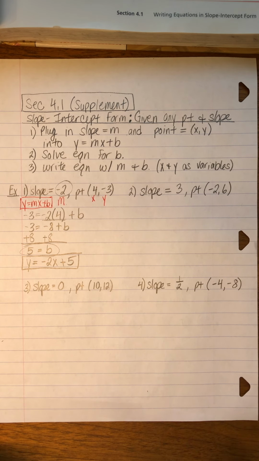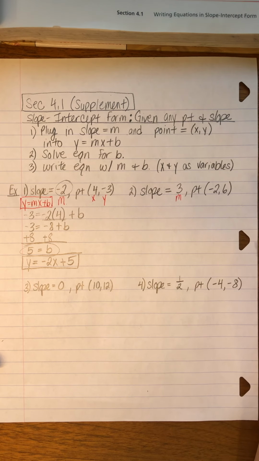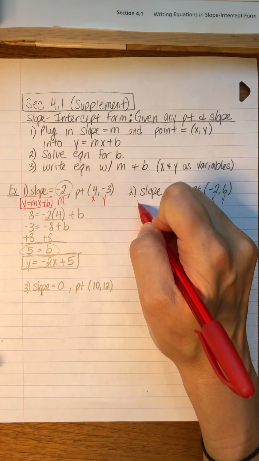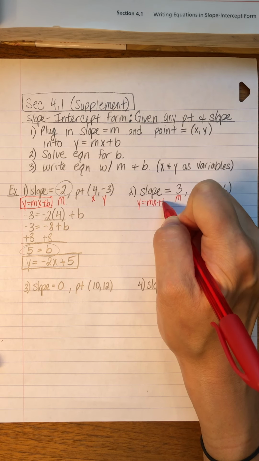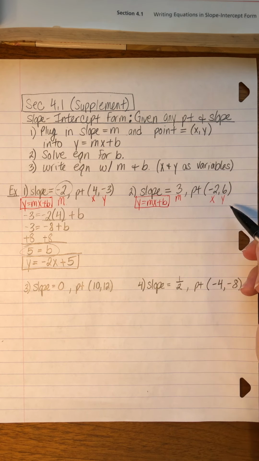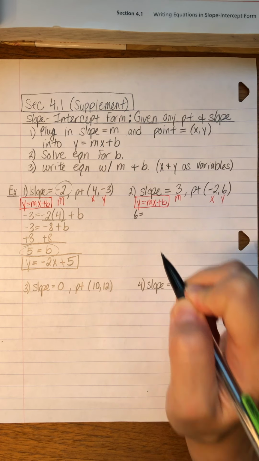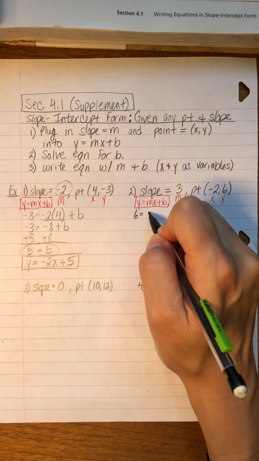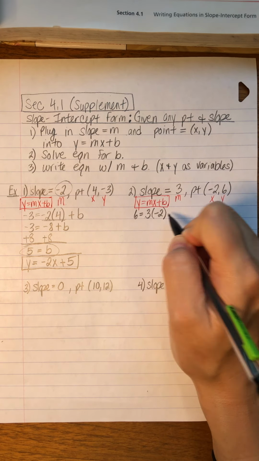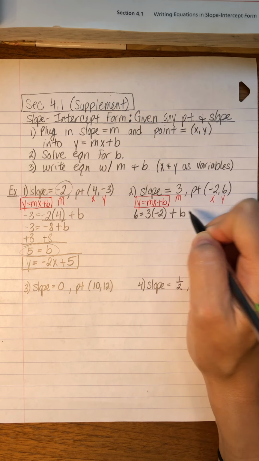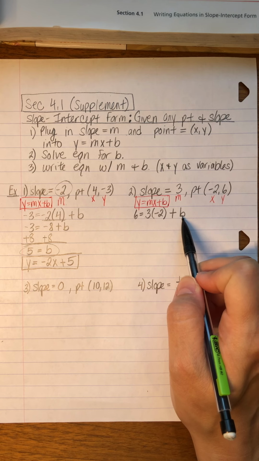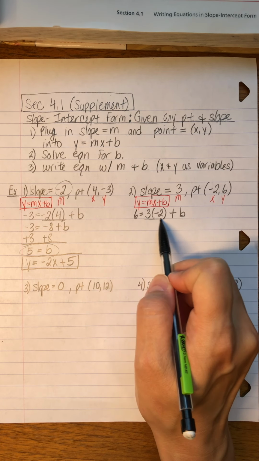So in number 2, again, our slope is m, and our point is x and y. Let's plug it into y equals mx plus b. So our y is 6, our m is 3, our x is -2, and then plus b. I don't know what b is, so it's just going to be a variable, and now we're going to solve for b. Let's simplify our equation.